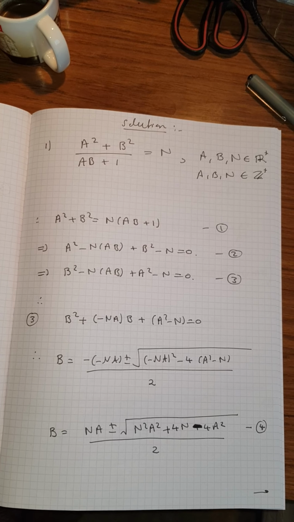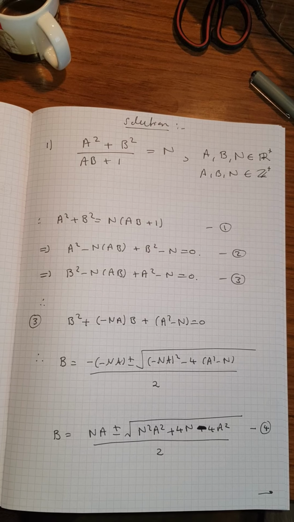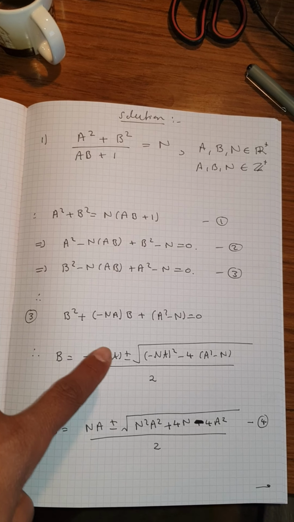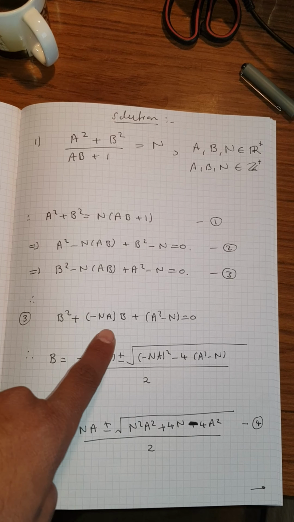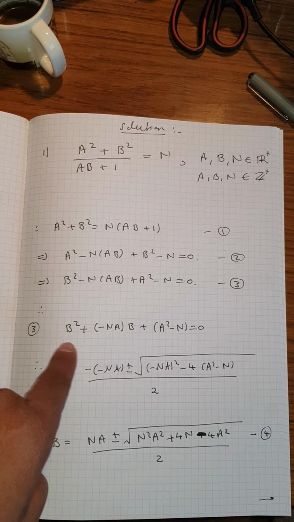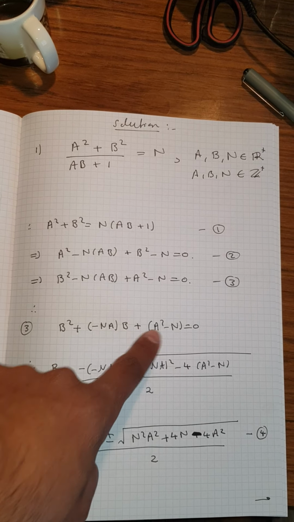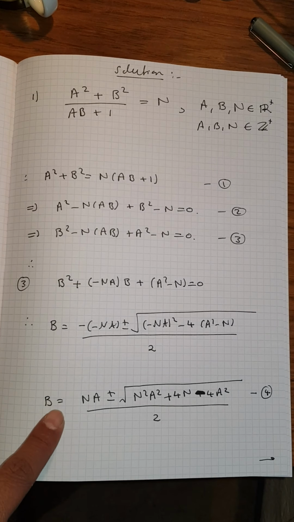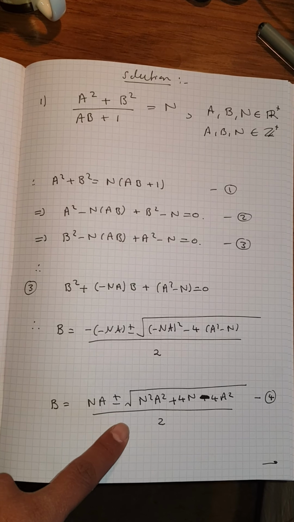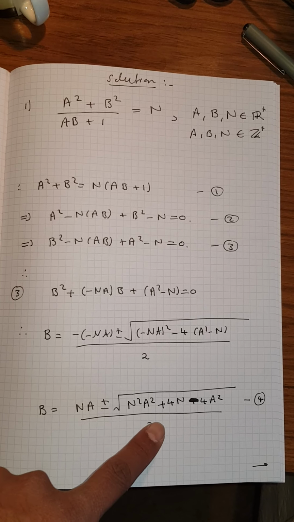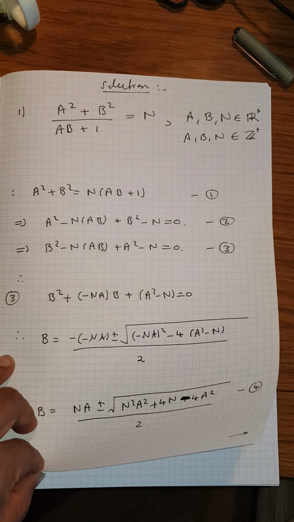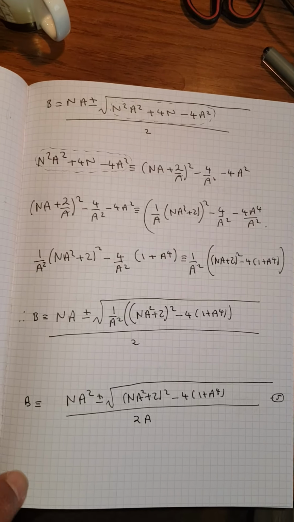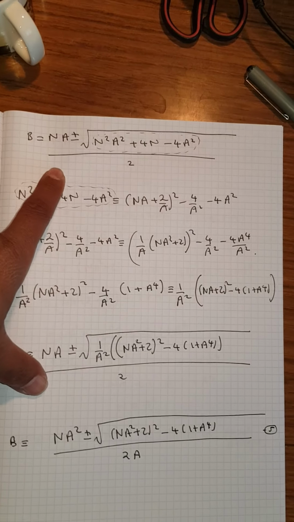Well, that is a quadratic equation, so b is equal to minus of, obviously minus that term there, plus or minus the square root of that term squared, minus 4 times 1 times that, divided by 2, and I get b is equal to na plus or minus the square root of n squared a squared plus 4n minus 4a squared, over 2. Equation number 4.